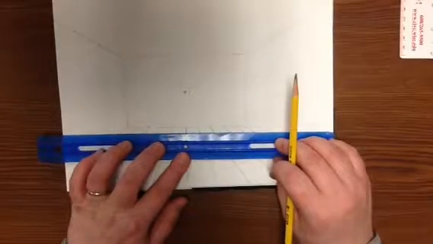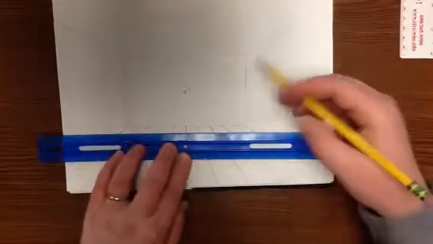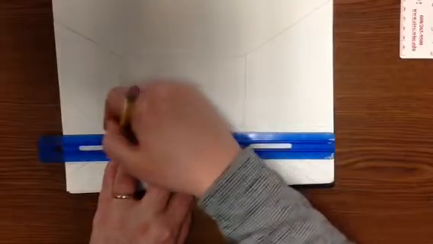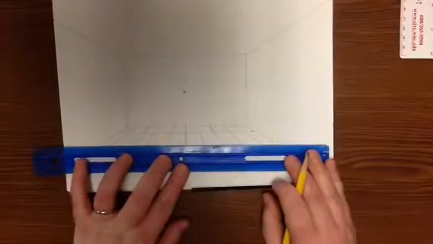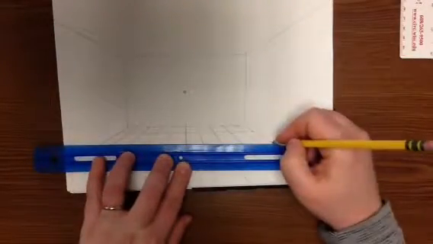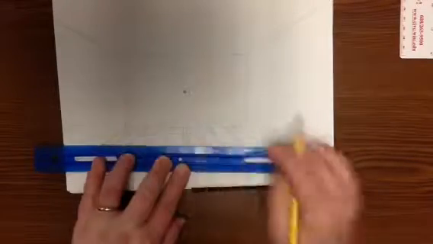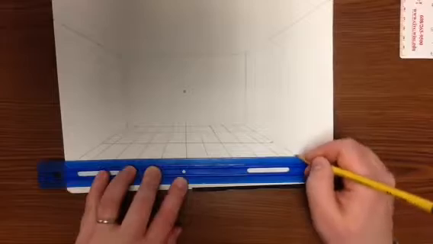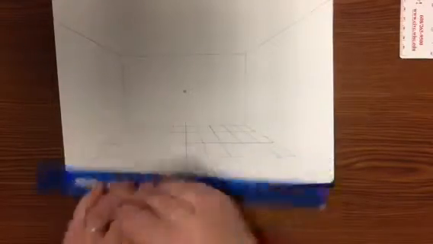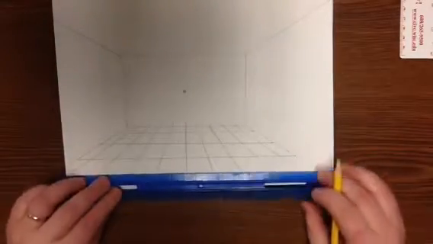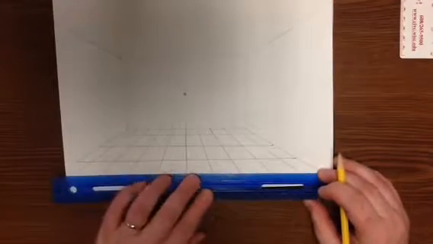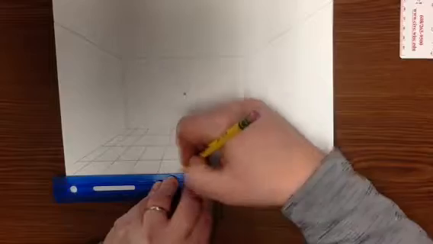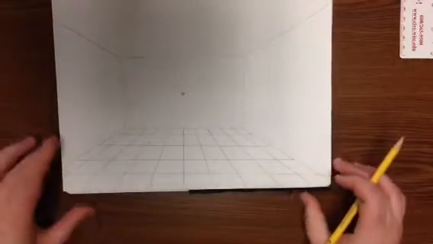Then what you're going to do from this point is take your ruler, line it up, and create some horizontal lines that are parallel with this line. Okay. And the perspective is, as you get back in space, those start to get wider and longer, okay? And if I wanted to, I could add in one more right down here, okay? So now I've got my checkerboard floor.